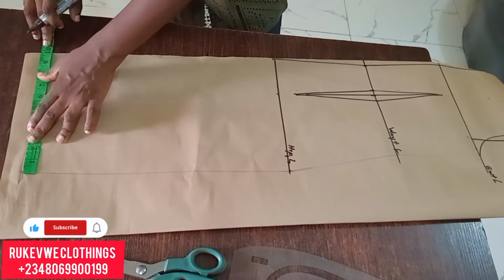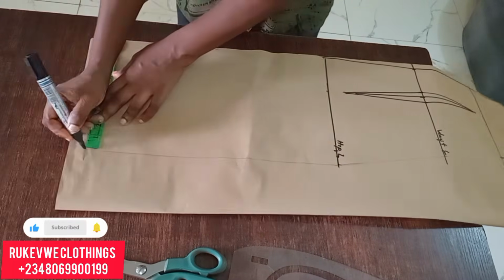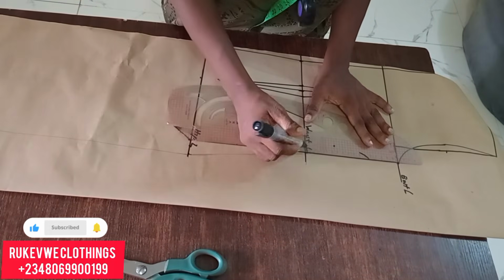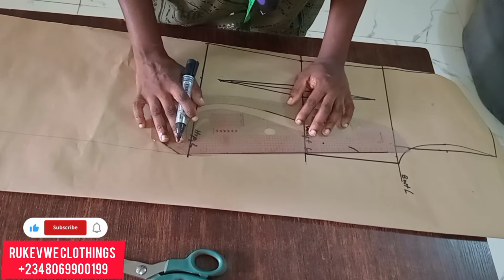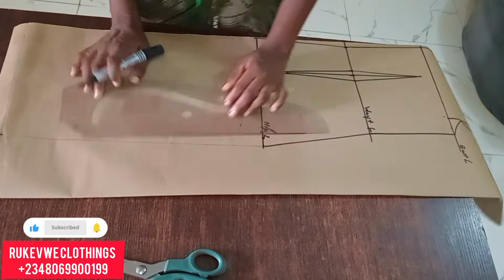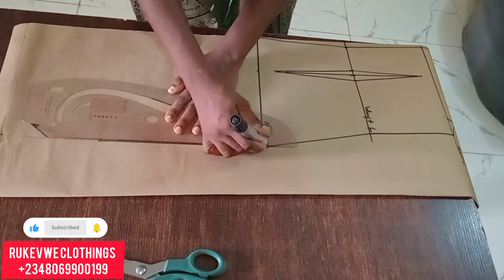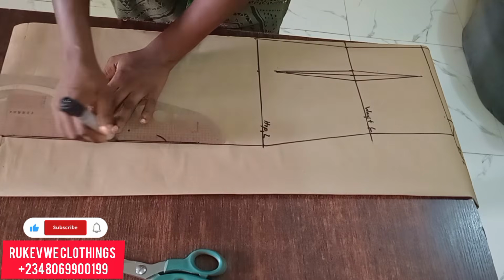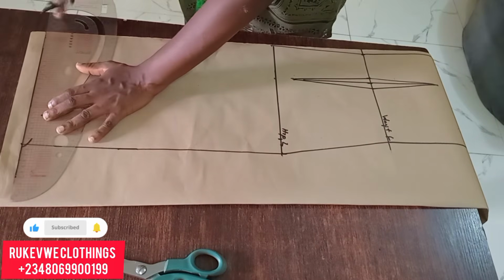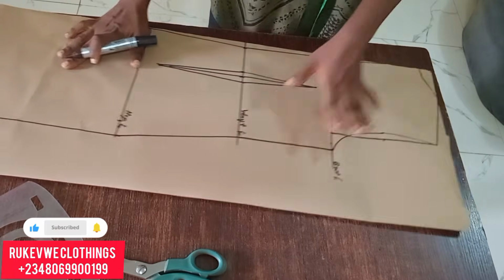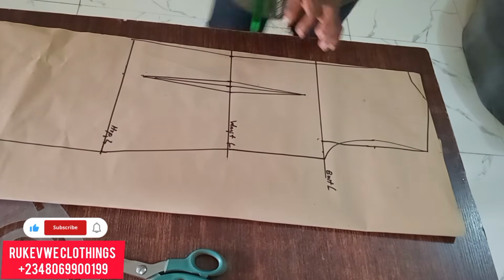Your blazer doesn't need to be very tight on you. It should be not too tight and not too loose, just snug on your body. So I'm just connecting my lines over. You can use this method also for a jacket top, like a jacket that is not a gown, something that will top just a little bit below or above your hip line.